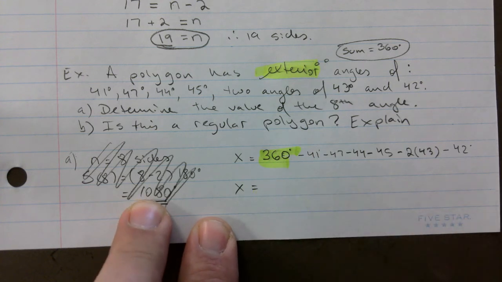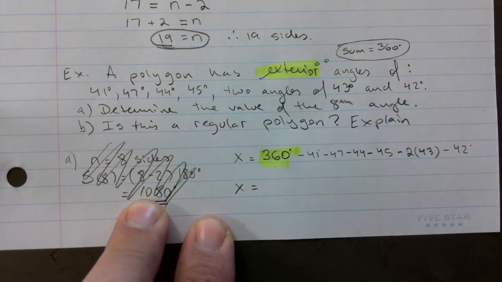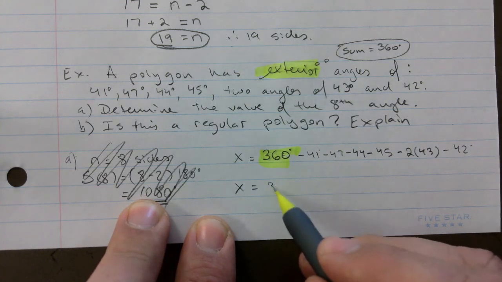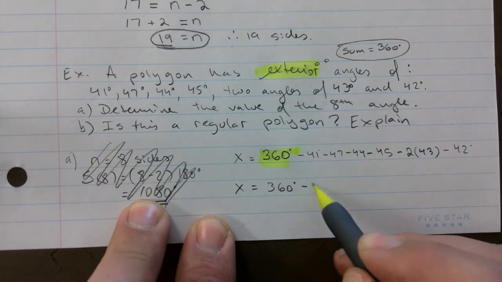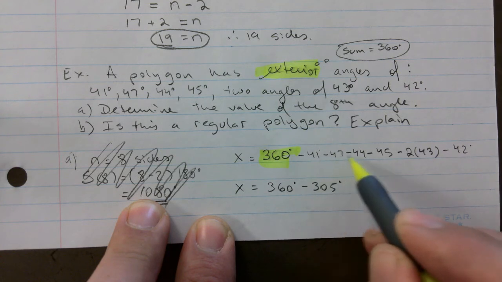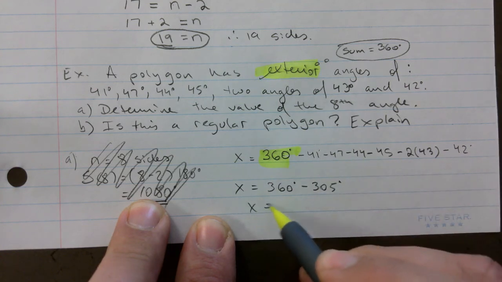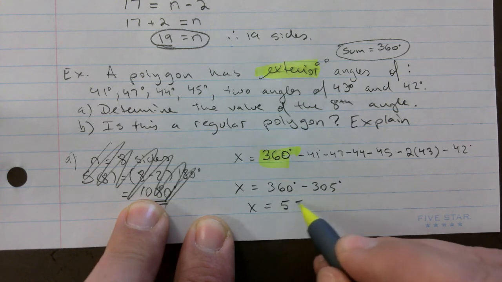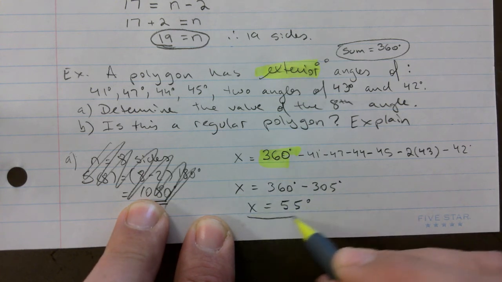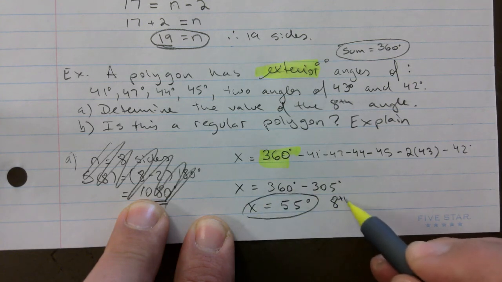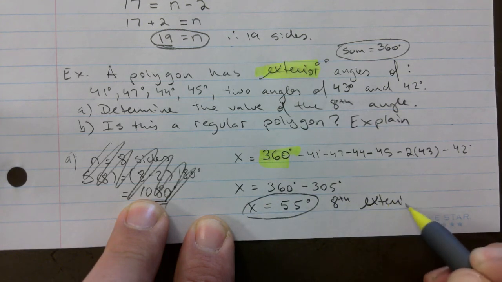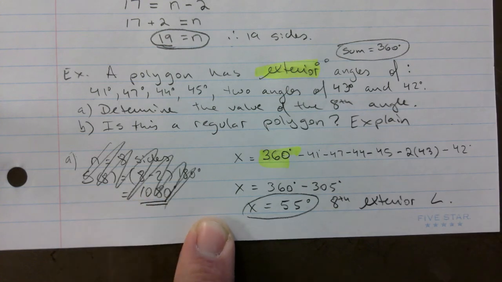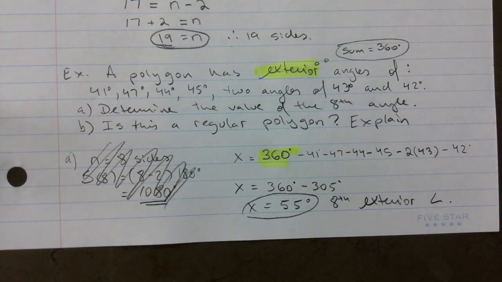Can you imagine after the break? I'm going to have to really work hard at getting that right. So it's 360 minus, it ends up being 305 for all these. So x is equal to 55 degrees. This is the 8th exterior angle. Good thing I caught it though, because that would have been wrong.